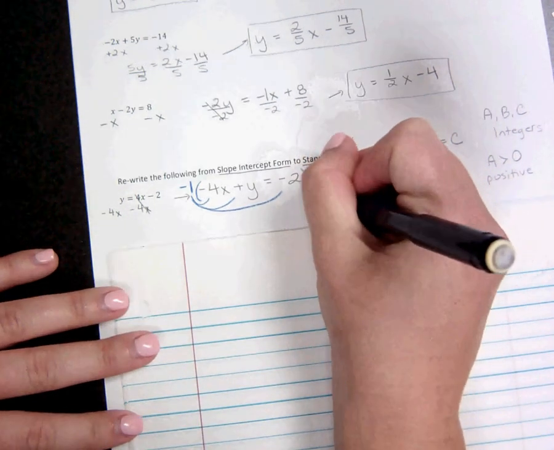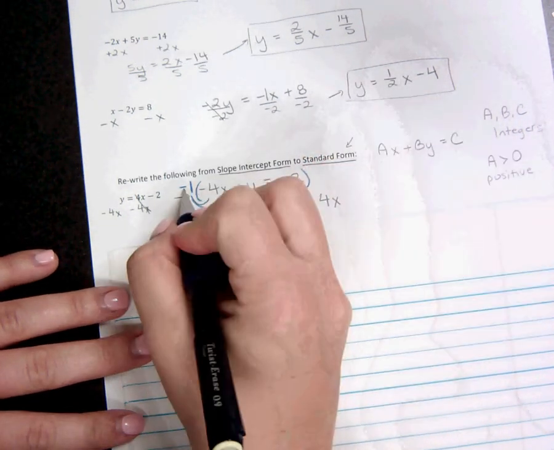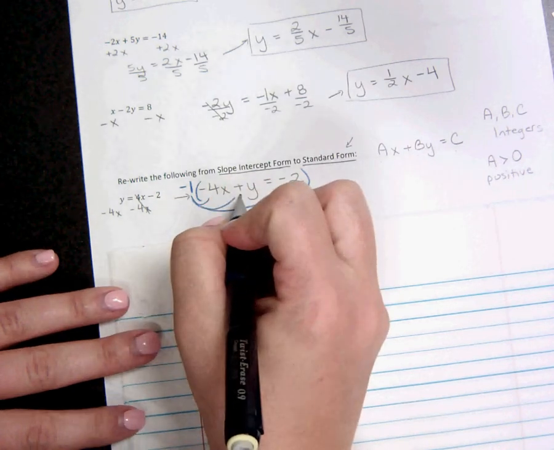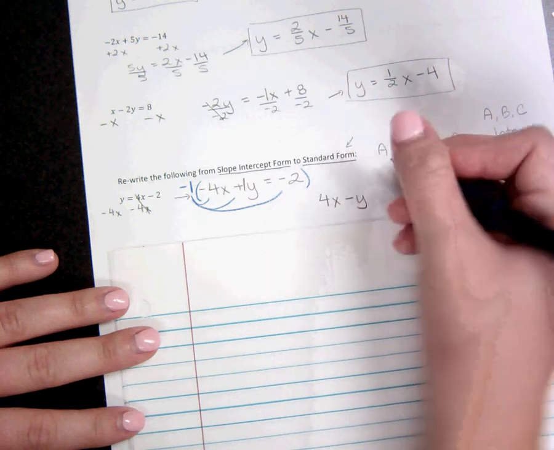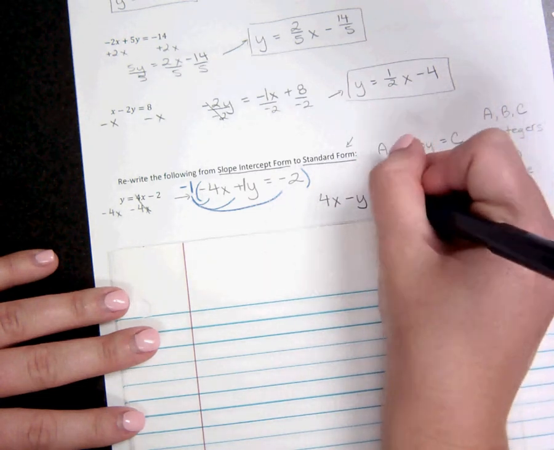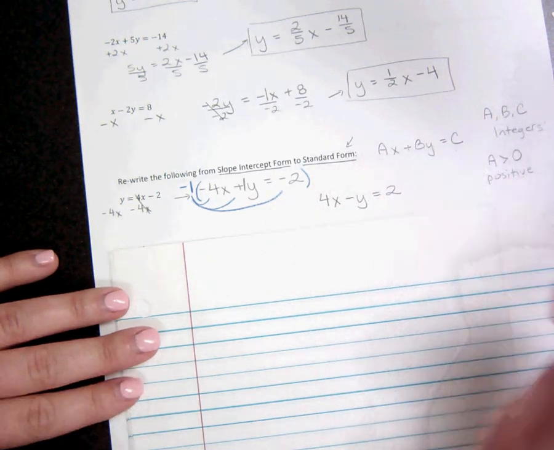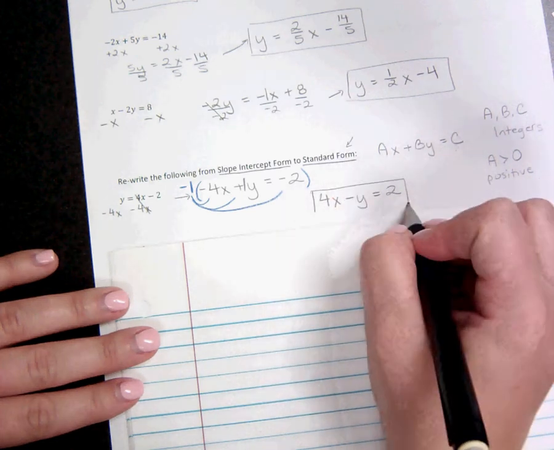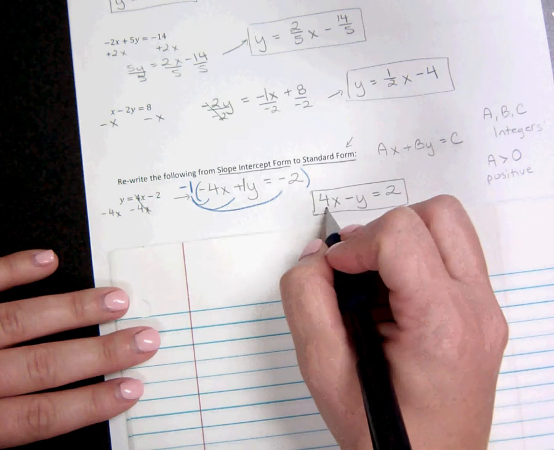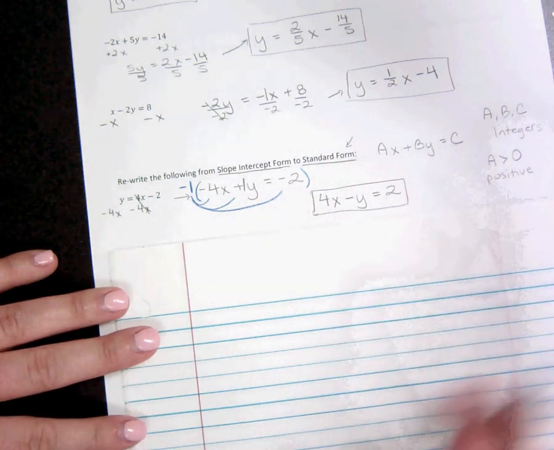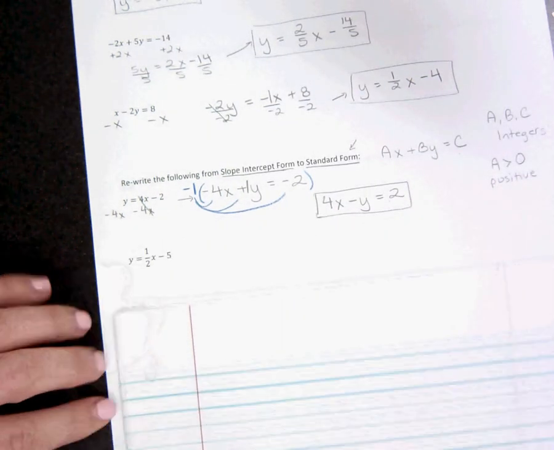All that does is change your signs for you. So it's going to give us positive 4x. The negative 1 is going to multiply with the positive. Again, there's a 1 here. So it's going to be negative y equals, and then positive 2. So all the signs will change. So this is the proper standard form. All the coefficients are integers, and the leading coefficient is positive. So let's look at the next one here.